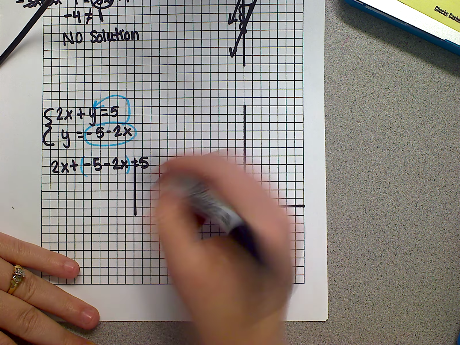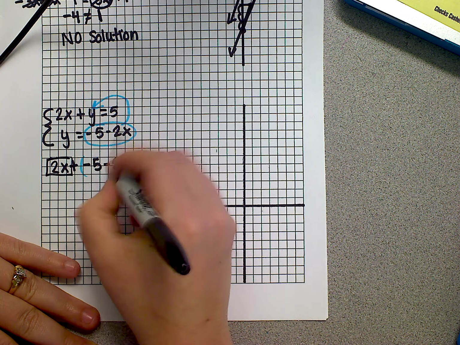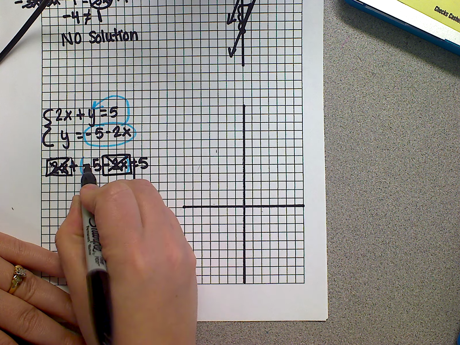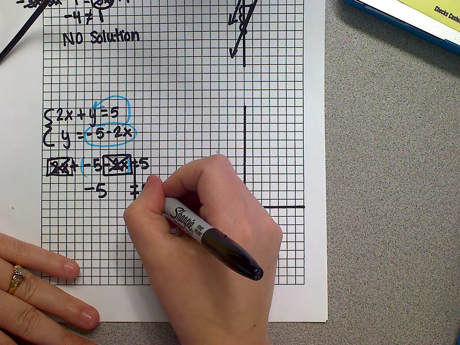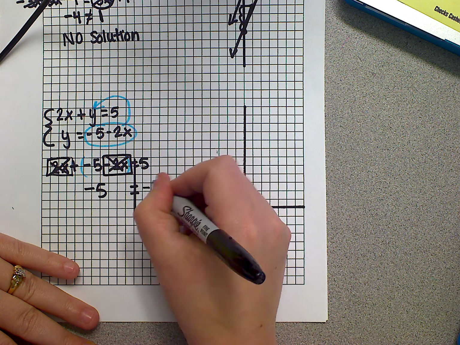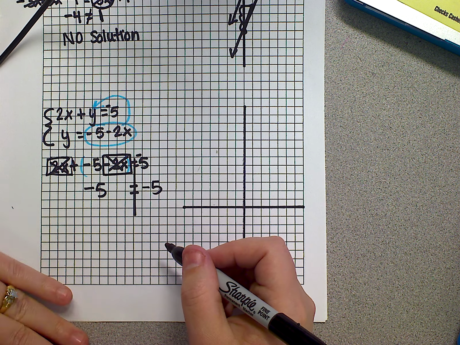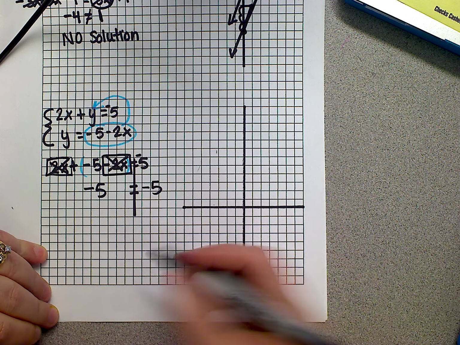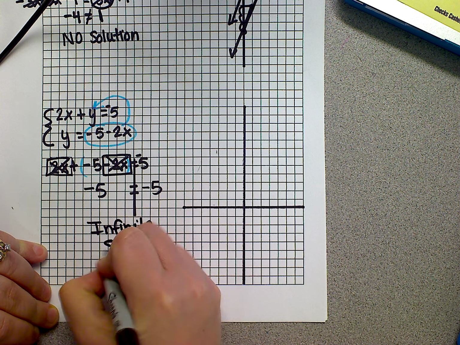And then we solve. 2x minus 2x, those are like terms. So we combine them and we know that 2x minus 2x is 0. So we have negative 5 equals negative 5. This is supposed to be a negative. That's my fault. Okay? Alright, does negative 5 equal negative 5? Yes, it does. And if it equals each other, then that means there are infinite solutions and you don't have to do any more substitution.